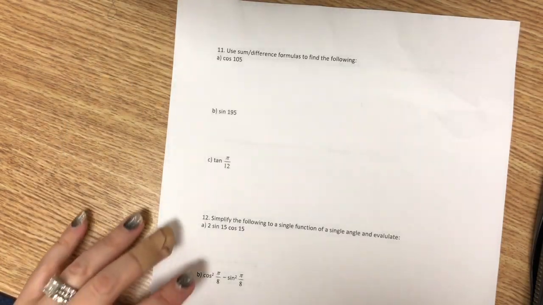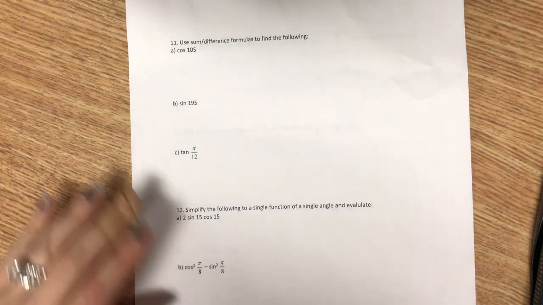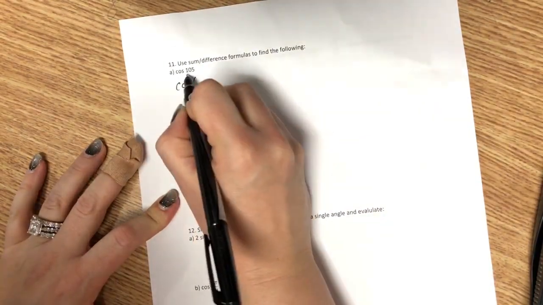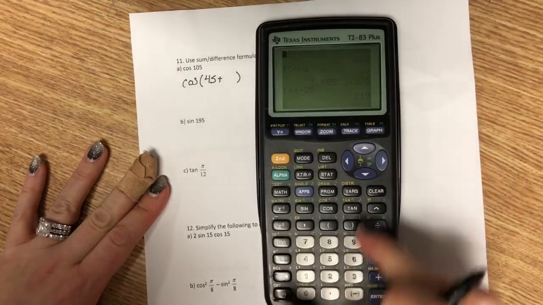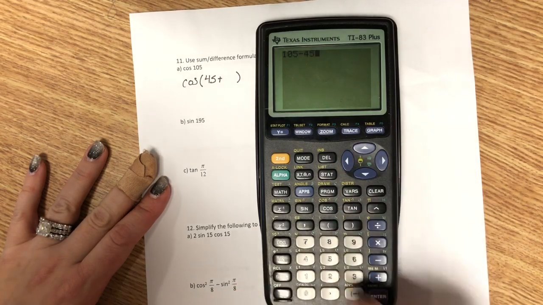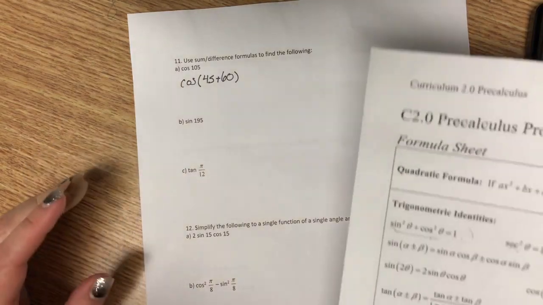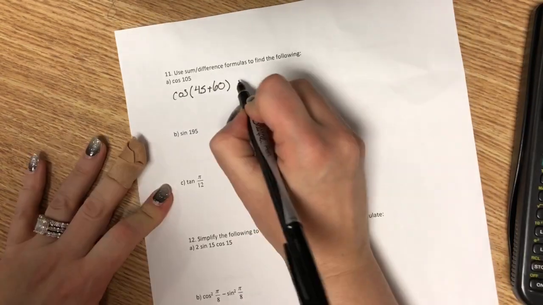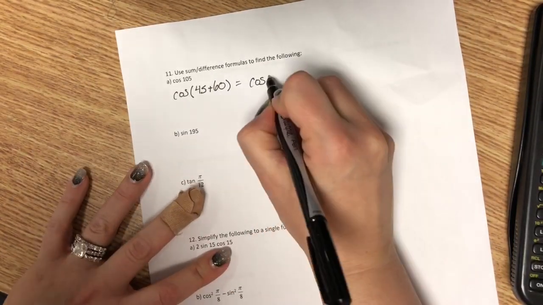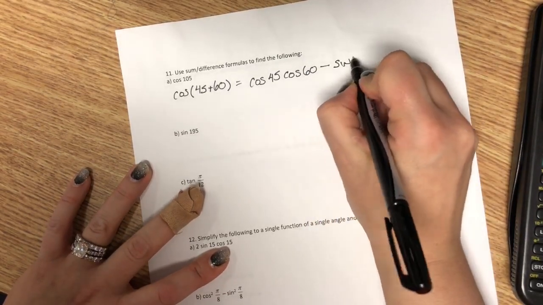Okay, moving right along. Number 11. Sum and difference formulas. Oh, I probably have enough room there. So 105. Because it ends in 5, I'm going to use 45. So let's see what angle we're left with. 60. That's good. That's one of my special angles. Cosine sum is this identity. So that's cosine, change to negative, sine.